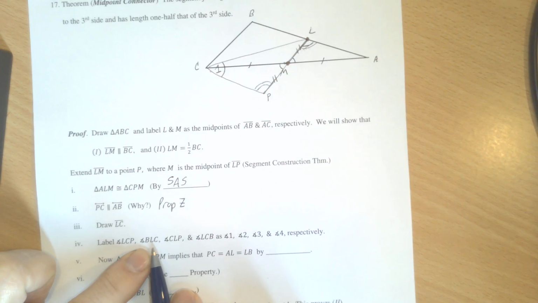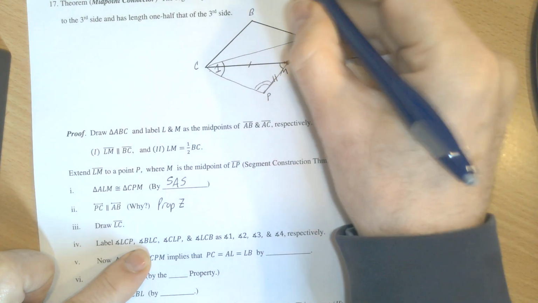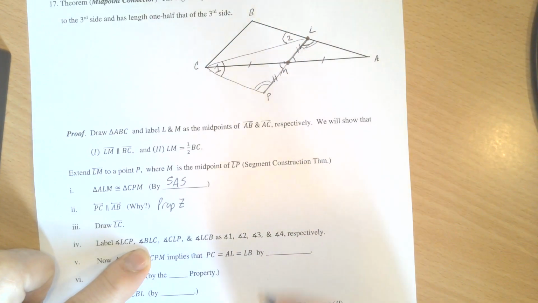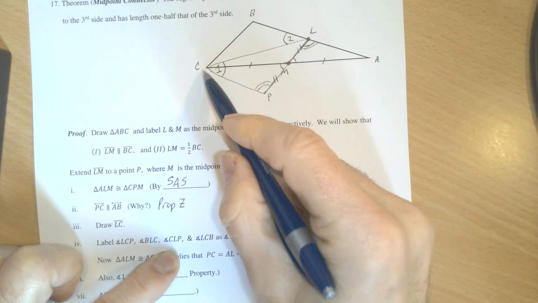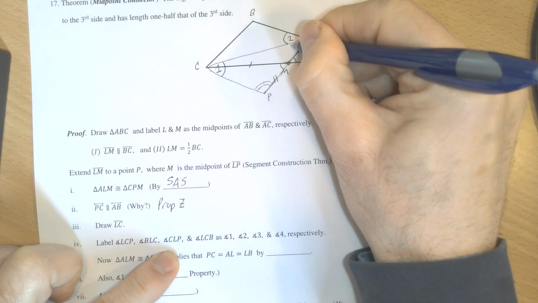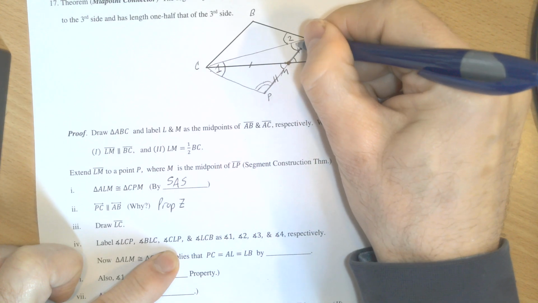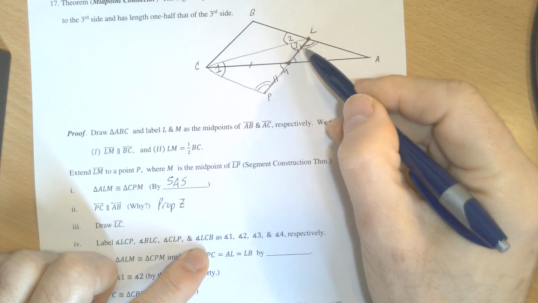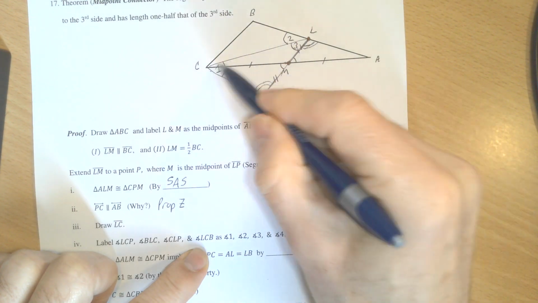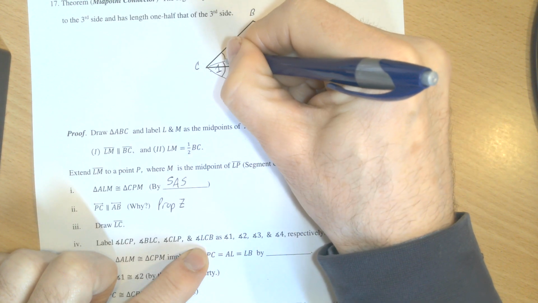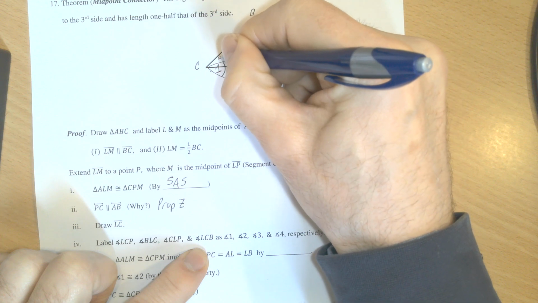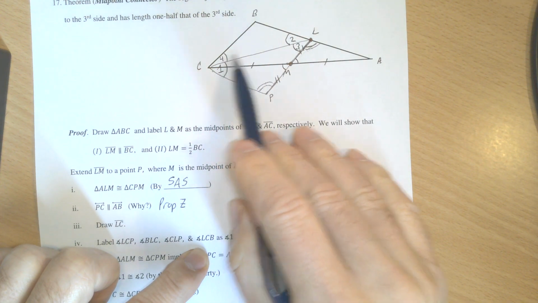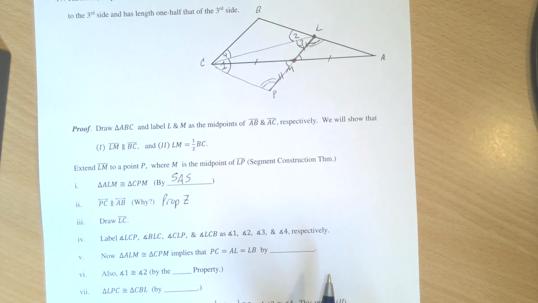The second one is going to be BLC. That's going to be angle 2. CLP is going to be angle 3. LCB is going to be angle 4. All right, so we've got angles 1, 2, 3, and 4.